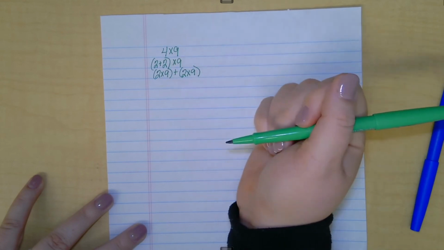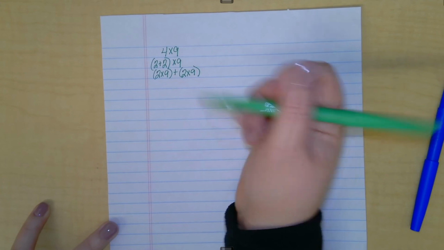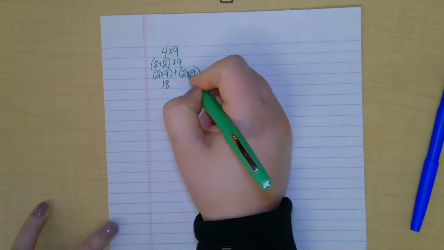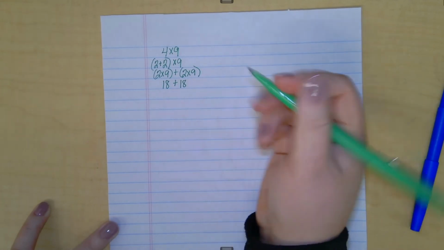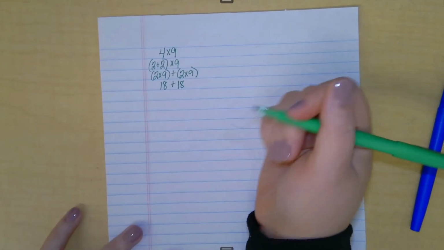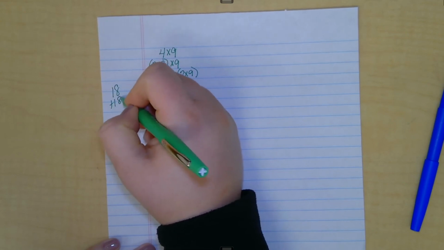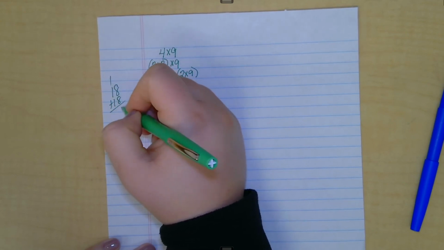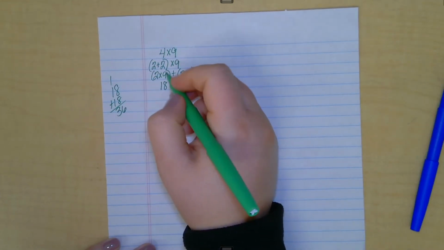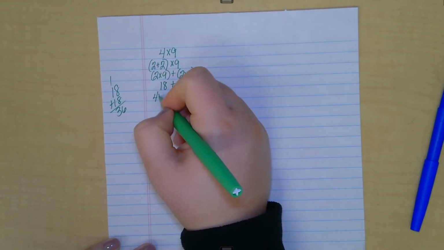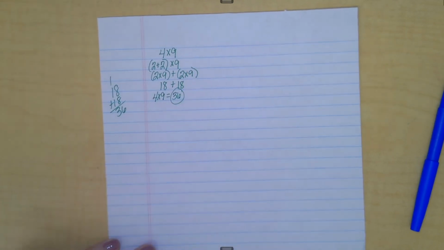2 times 9. Well, 2s are doubles. So what's 9 plus 9? 18. Plus 18. Since we use the same number because they're doubles, then we don't have to solve two problems. So I'm going to go off to the side and add up 18 and 18. I get 36. So that means that 4 times 9 equals 36.